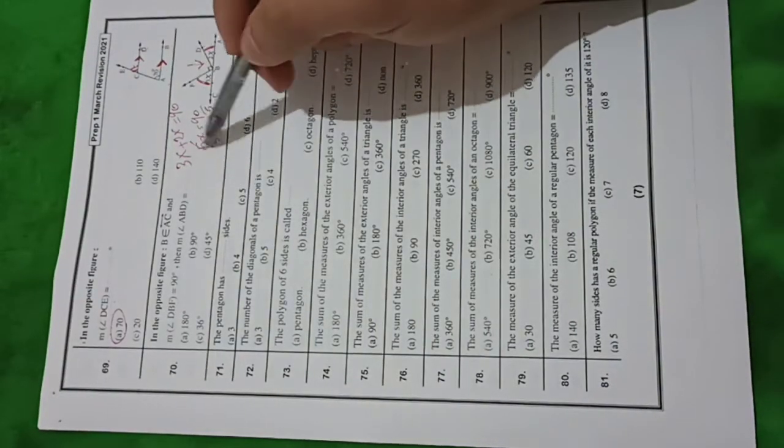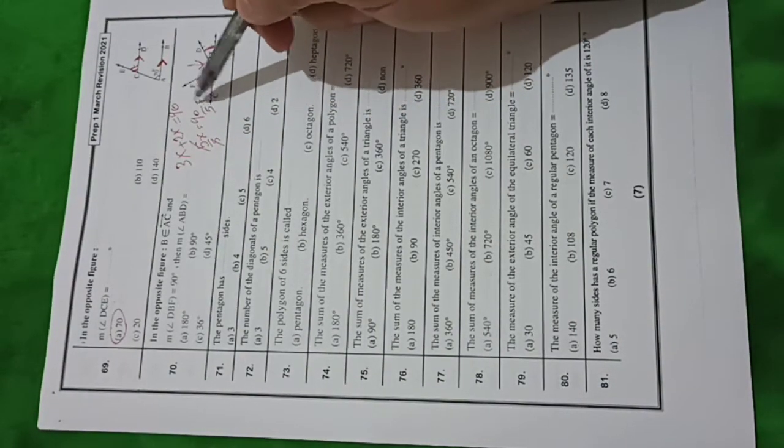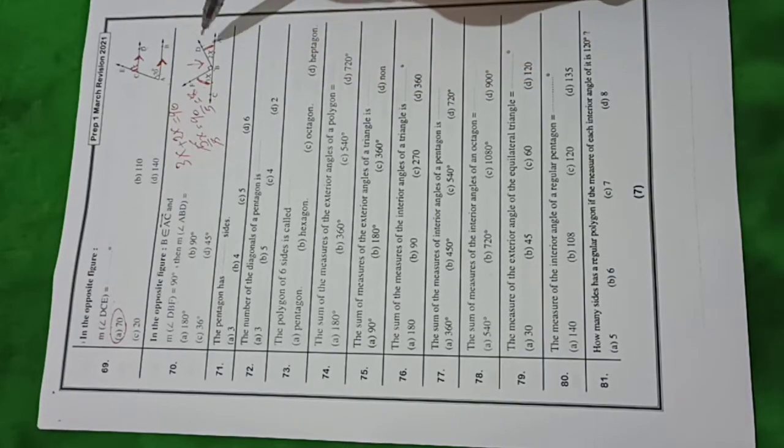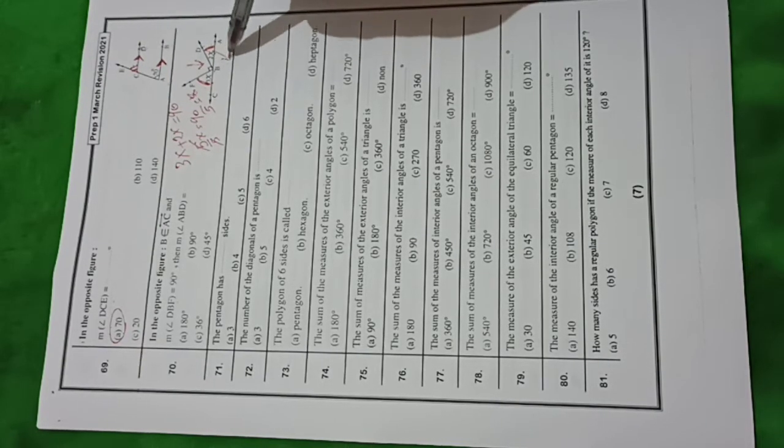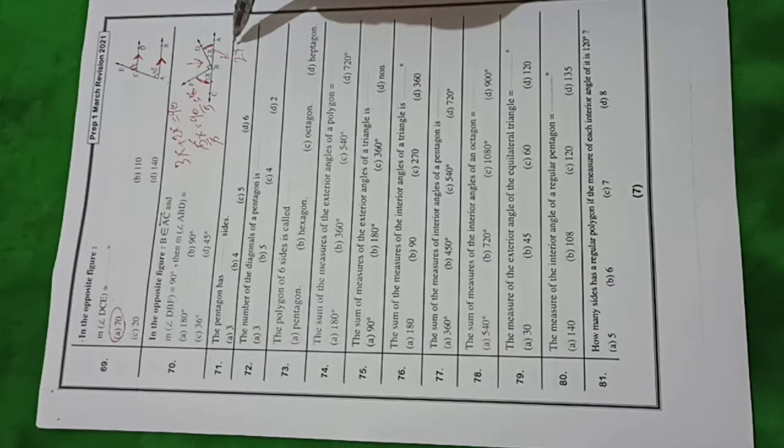The value of x, 5 cancels 5, so the value of x equals 18. So 1x equals 18. Here we have 2x, so this angle is 36, which is 2 times 18.